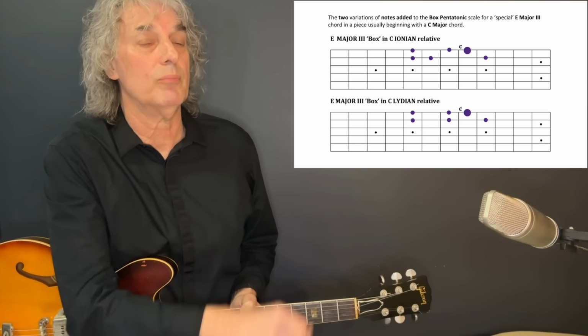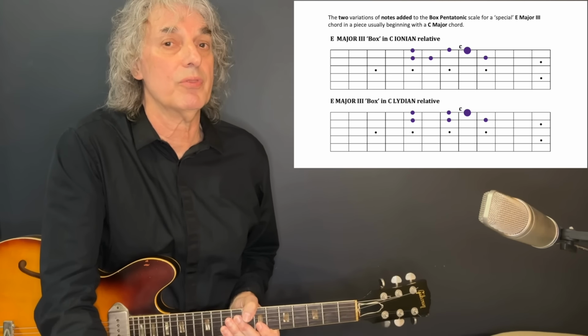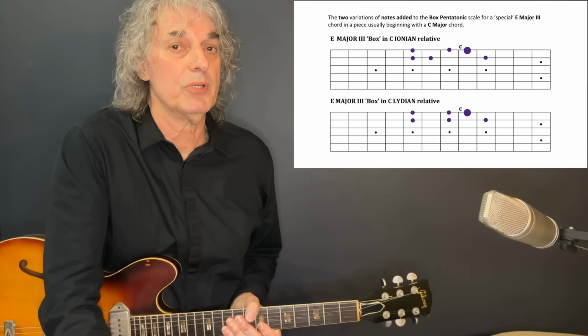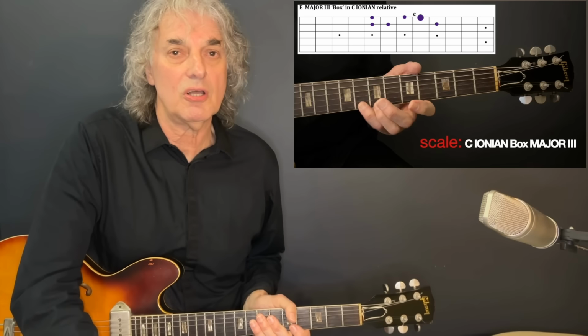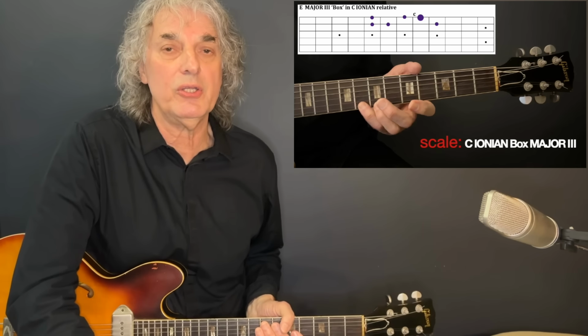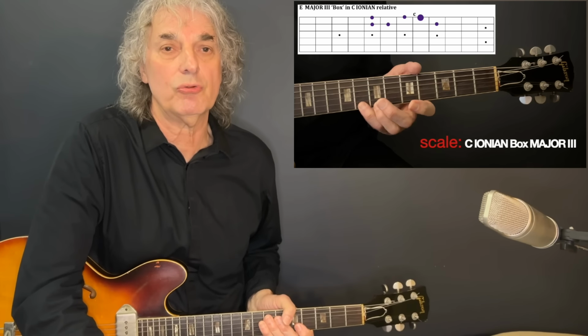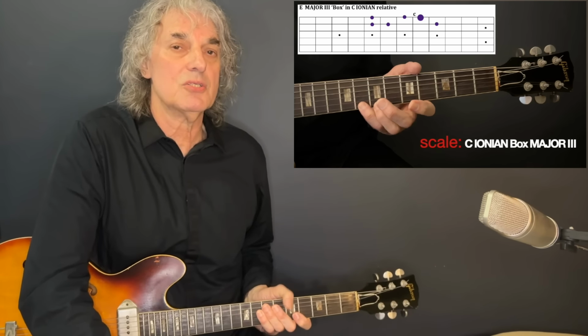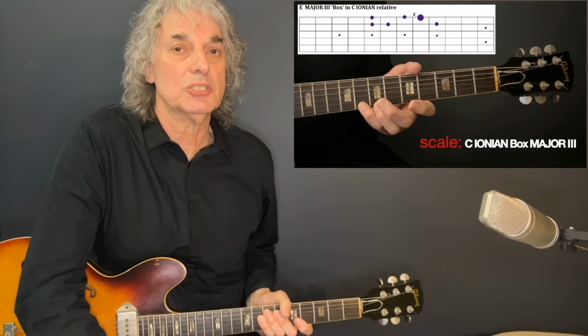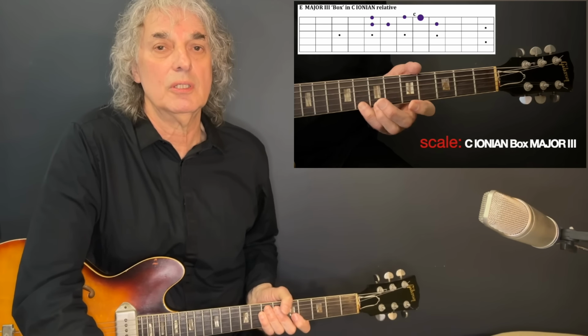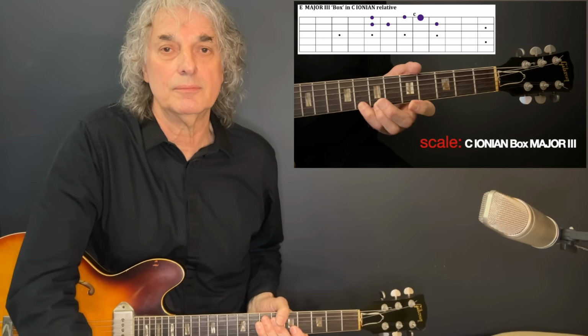These are also slight modifications of the two box modes on the B string by shifting the top note up by 1 fret. This solo has the slightly modified Ionian box mode for a special major 3 chord. The video begins on an E major 3 chord and changes to a C major chord, which is usually the starting chord.